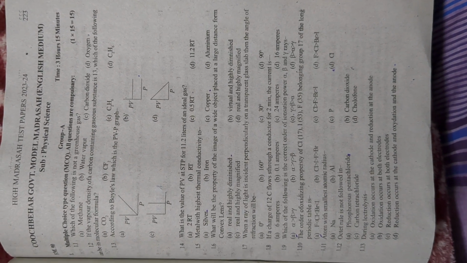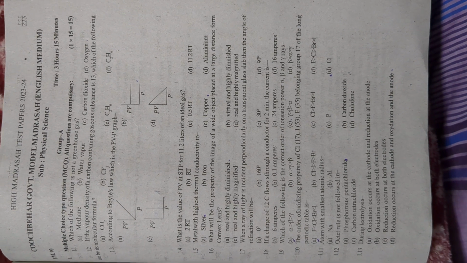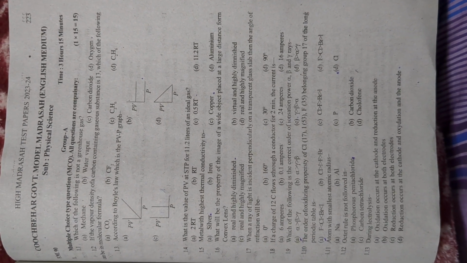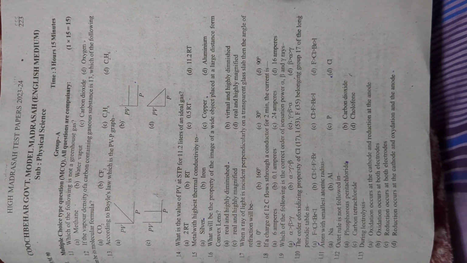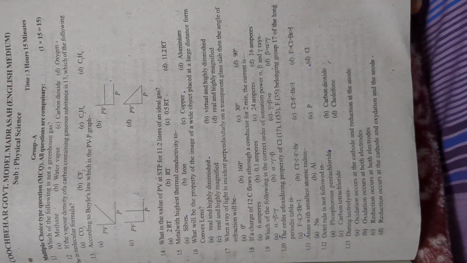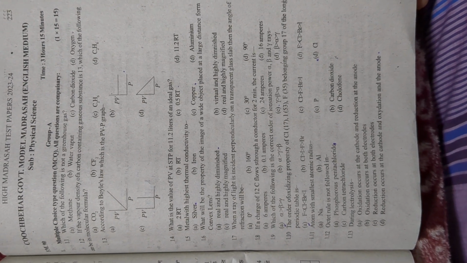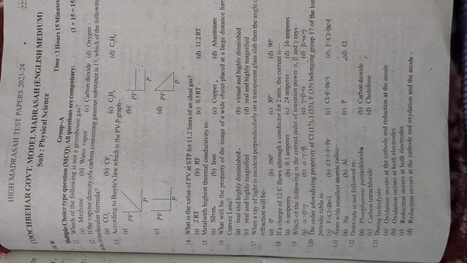Now I want to solve physical science, because many students requested me to solve the physics question paper. I don't know, at the last moment I'm trying to solve the questions of physical sciences, whether it will be beneficial or not. Whatever be the case, rather than wasting time, I want to let you know the answers.